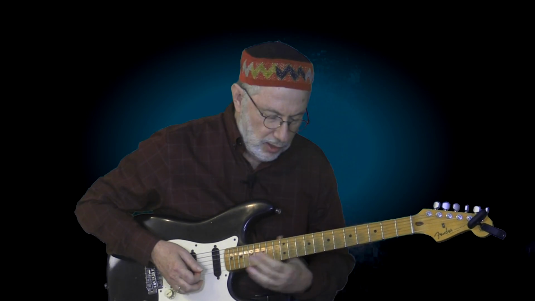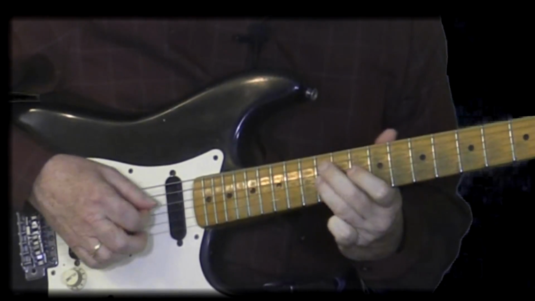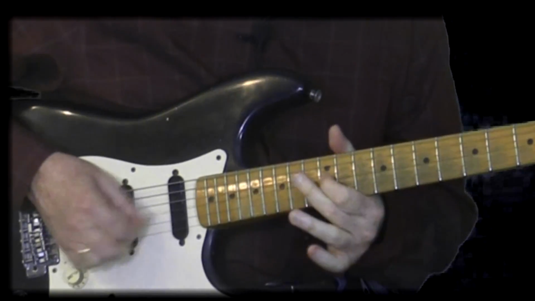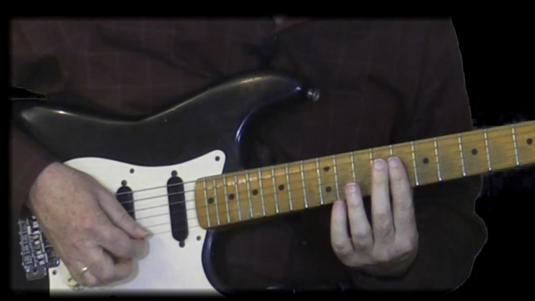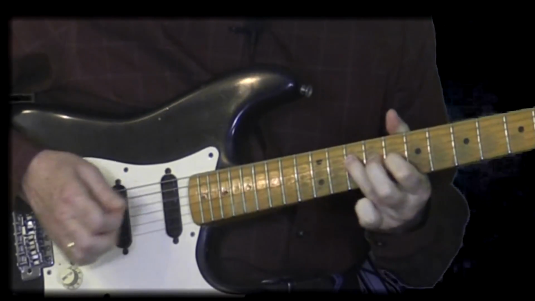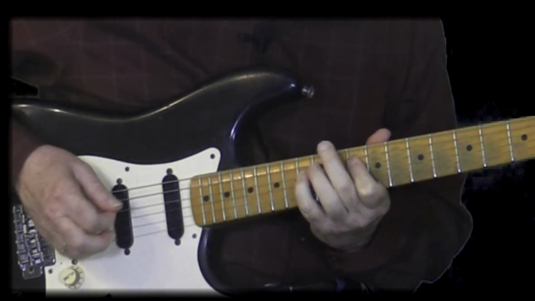So the whole bridge: minor pentatonic over D, to G major, then to C minor, to F. That's the bridge. Now the C section, which is the last part of the song, is identical to the A section, to the last 8 measures of the A section.